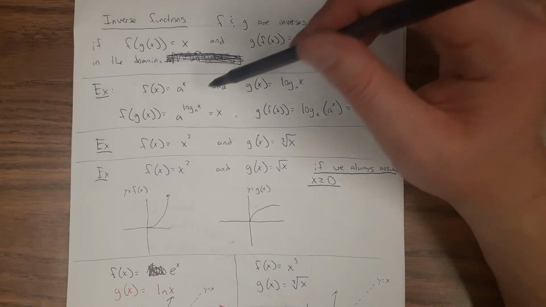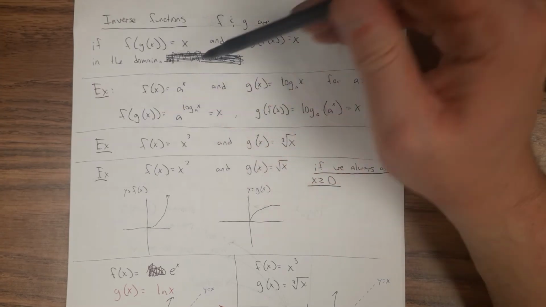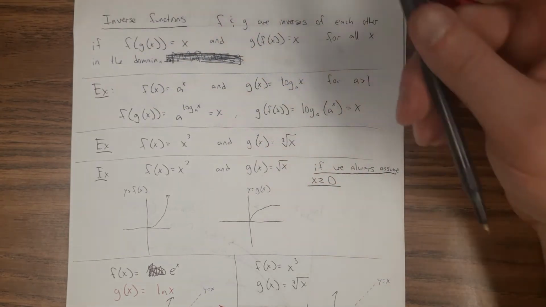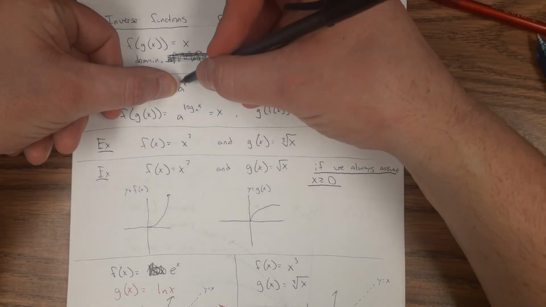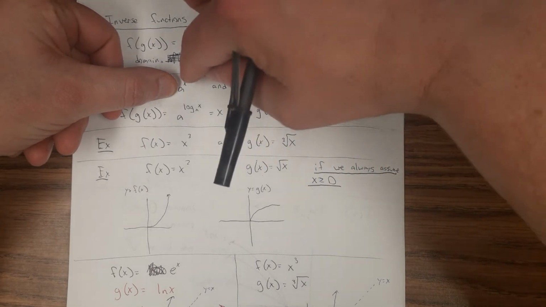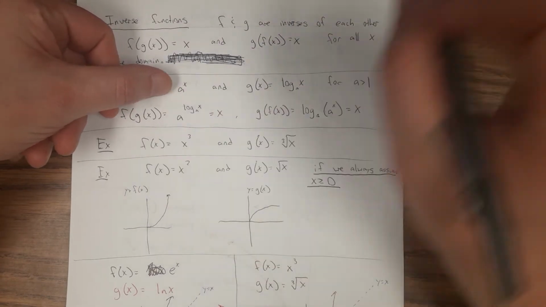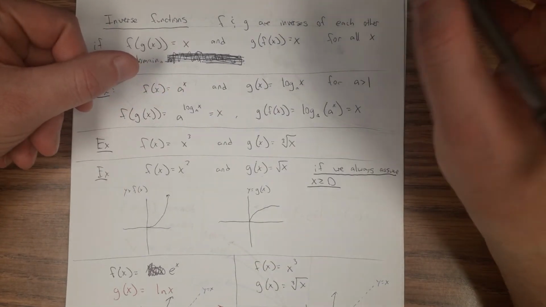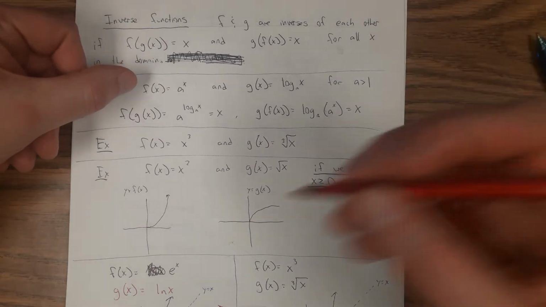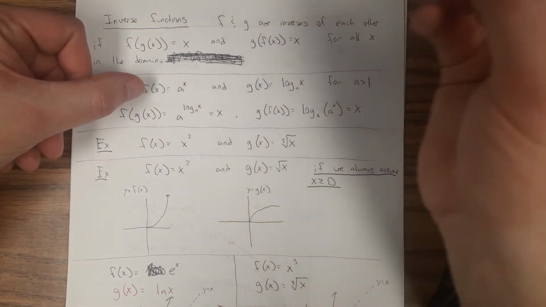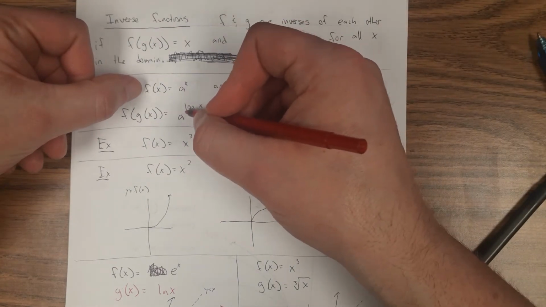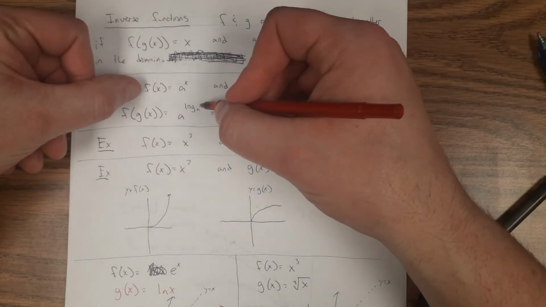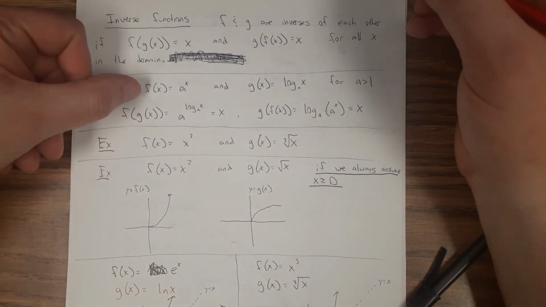And what does that mean? That means if I do f of g of x in this case, f of x is this, but instead of an x, I put this whole thing. So what I get is a to the log base a of x. And when you see something like that, in my head, what I do is I just cross off the a and the log base a, and all that's left is the x. They sort of cancel in that sense.